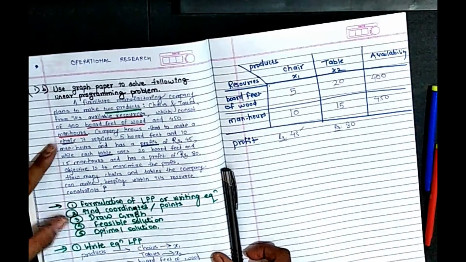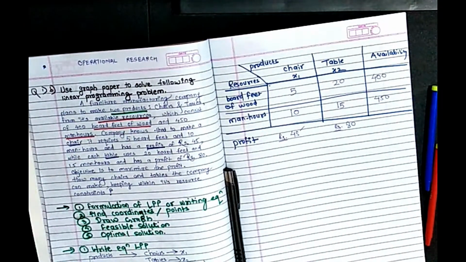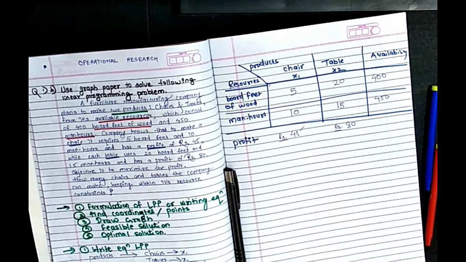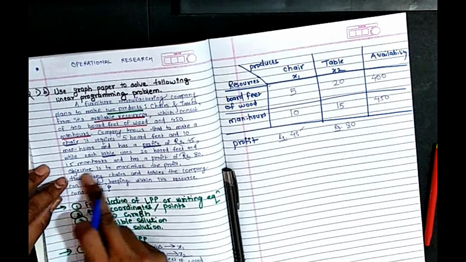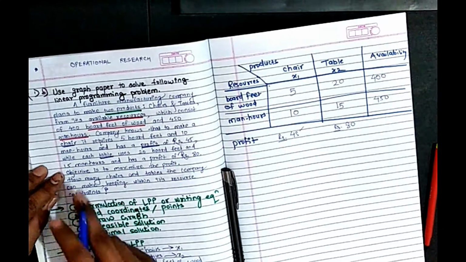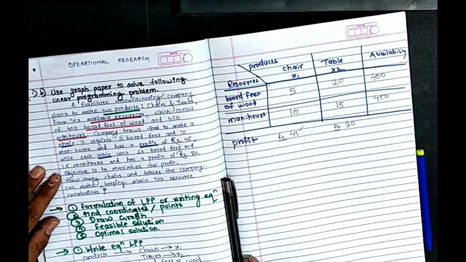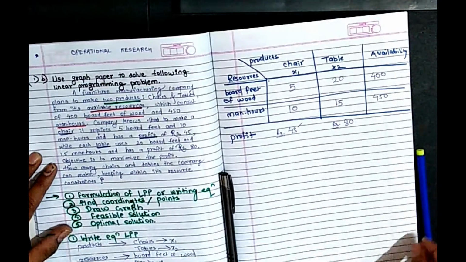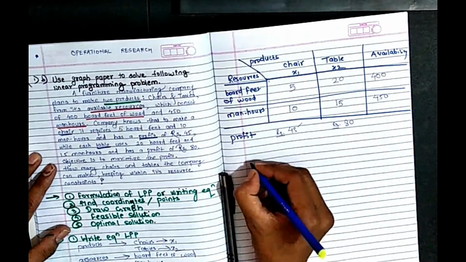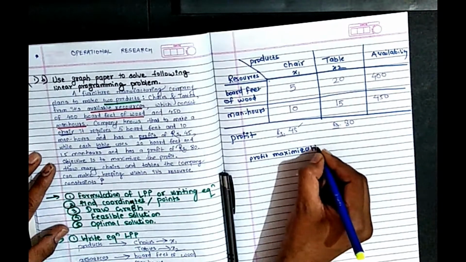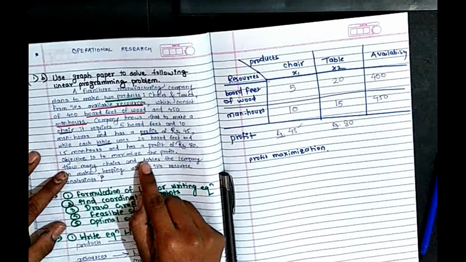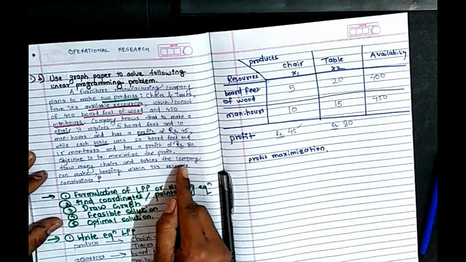Now for finding what exactly we have to find in our LPP by using the graph method, we have to directly go for the last two lines in our problem. Objective is to maximize the profit, which means our optimal solution, whatever we want to find, is the maximization of profit, and how many chairs and tables the company can make keeping within its resource constraint.